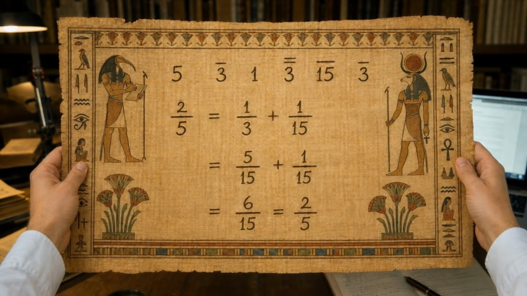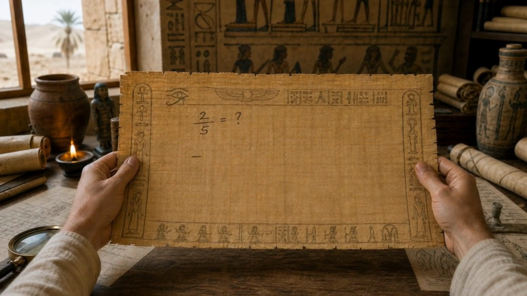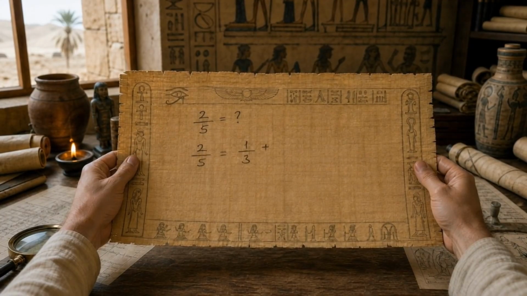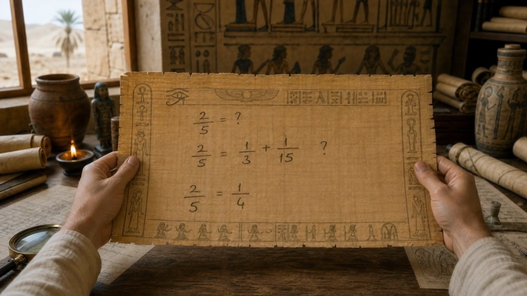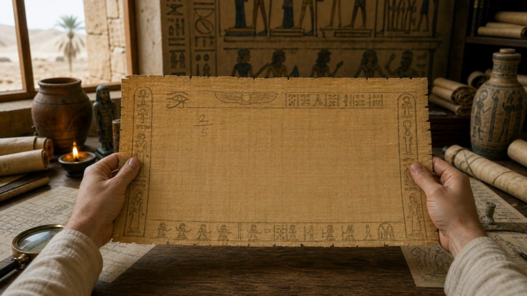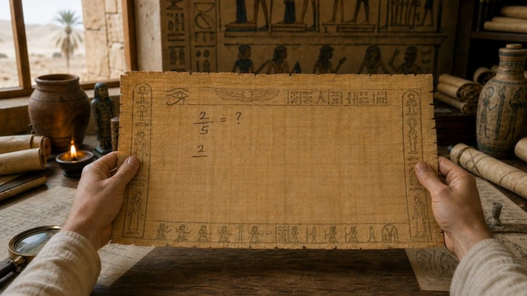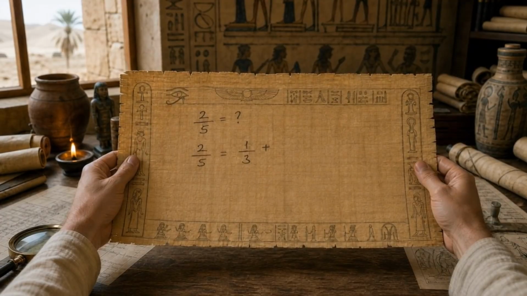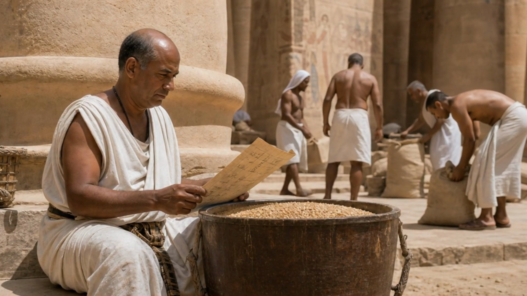But now, the real question begins. Why? Because 2/5 can be represented in other ways as well. There can be more than one way to decompose a fraction into unit fractions. So the question is no longer, how did they calculate 2/5? The real question is, why did they choose 1/3 plus 1/15? Why this decomposition and not another one?